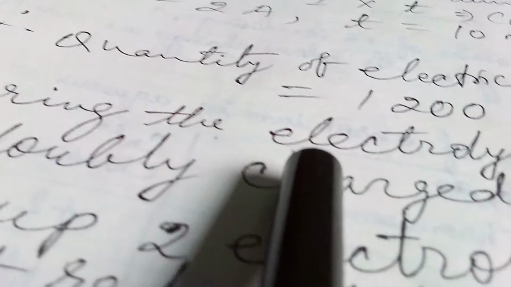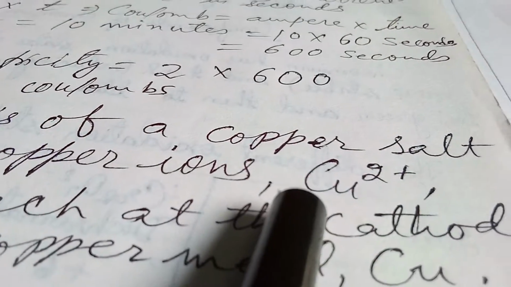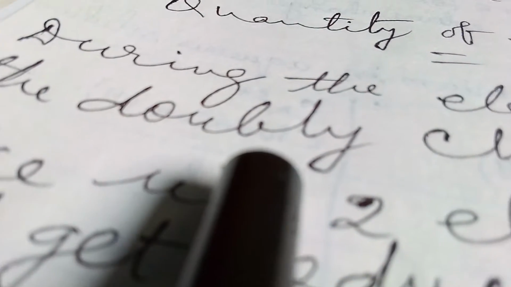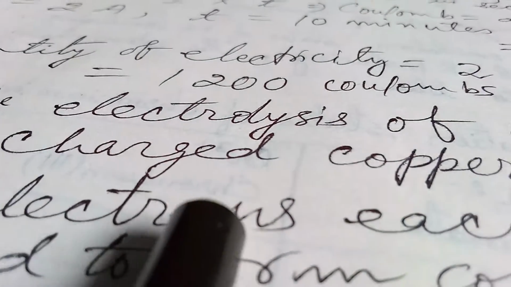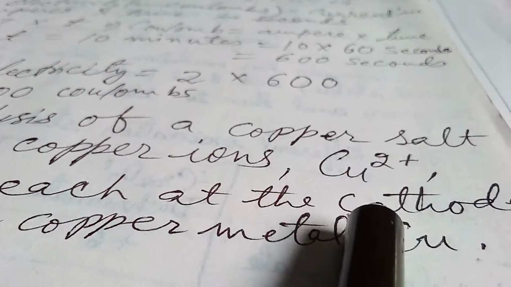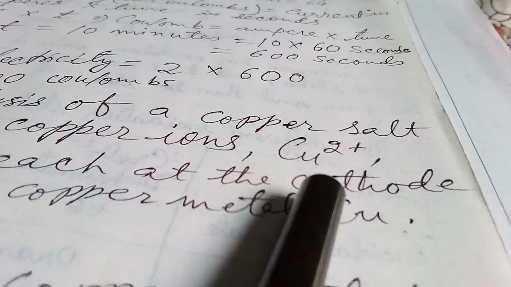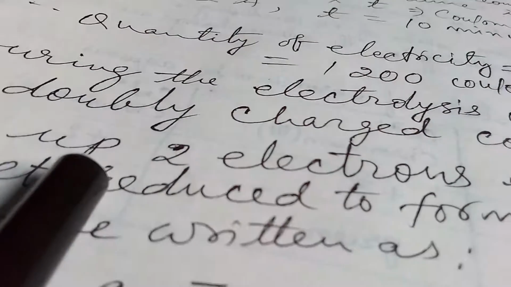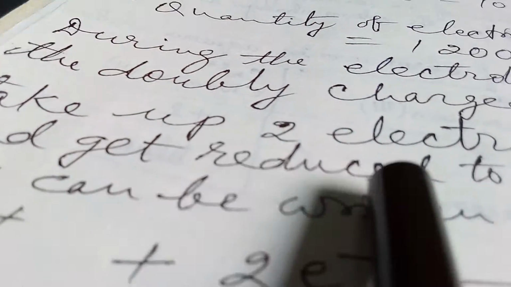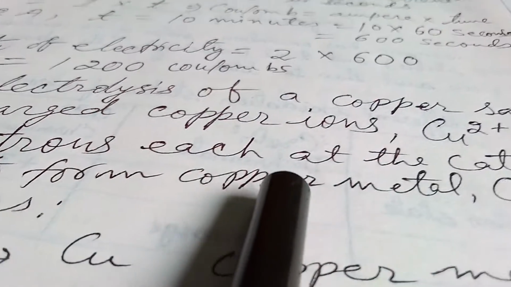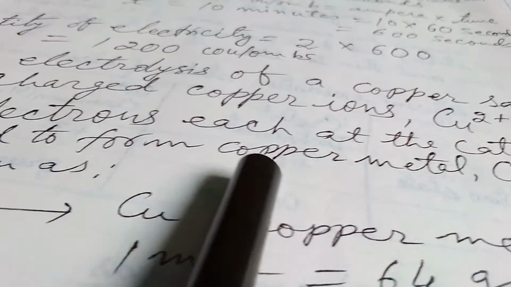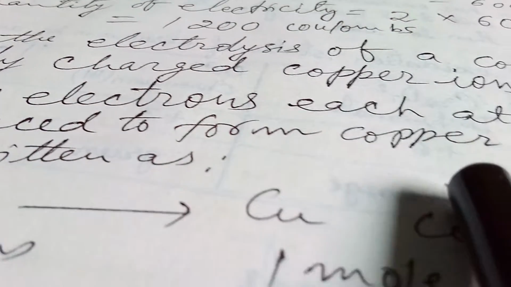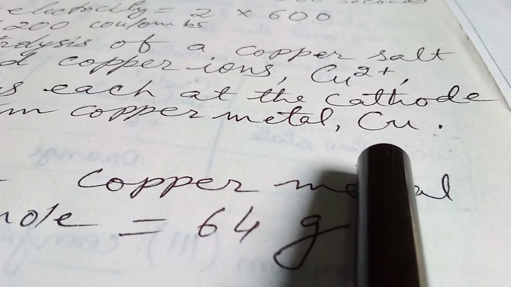Now, during the electrolysis of a copper salt, the doubly charged copper ions, Cu2+, that means here it is the cupric ion, take up 2 electrons each at the cathode and get reduced to form copper metal, that is Cu.